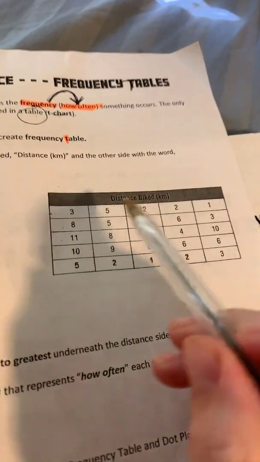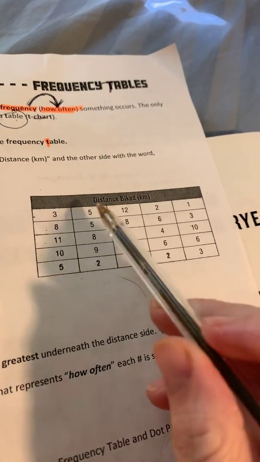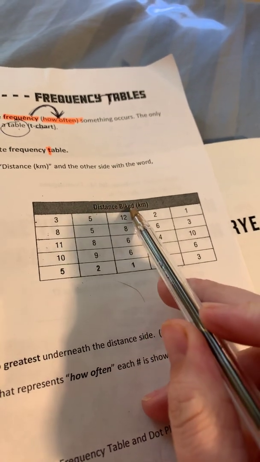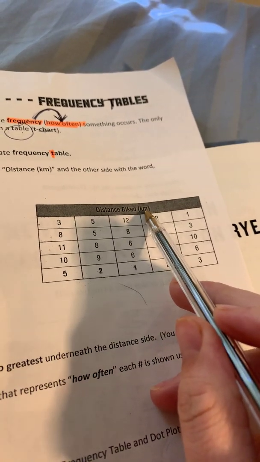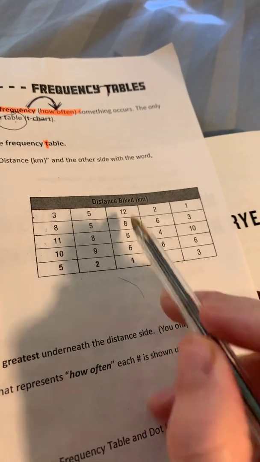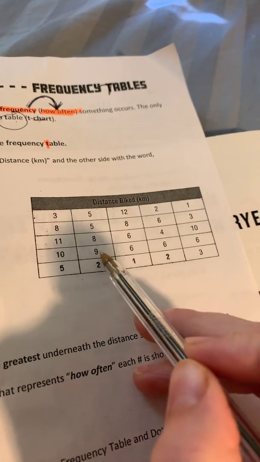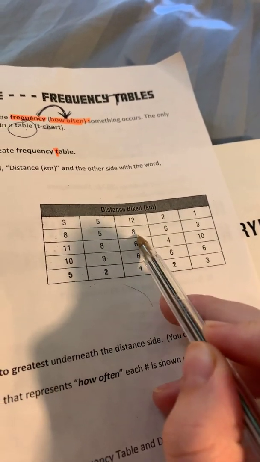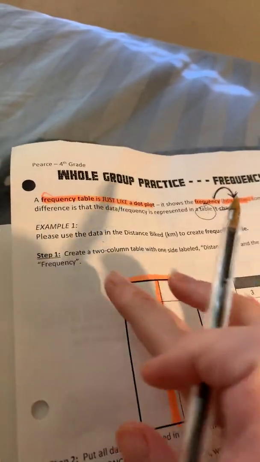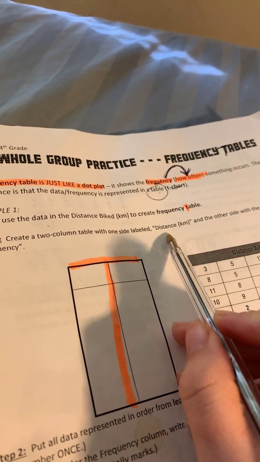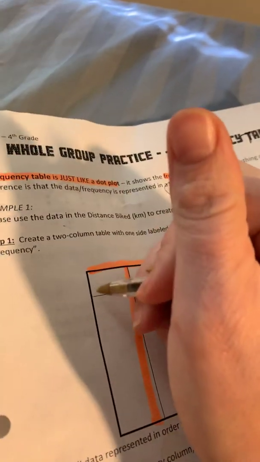And remember, when they give you data or a graph, you need to look at it. You need to study and analyze it. These digits are the distances biked in kilometers. These are like miles. So on a bike, there's a distance of 1 kilometer, a 9 kilometer bike, a 6 kilometer bike ride, an 8 kilometer bike ride. So we're going to create a 2-column table, 1, 2. One side will represent the distance. The other side's going to represent the frequency.